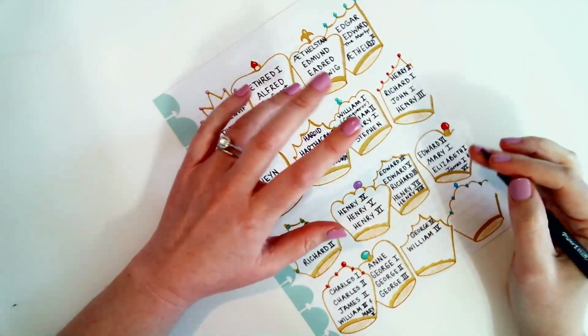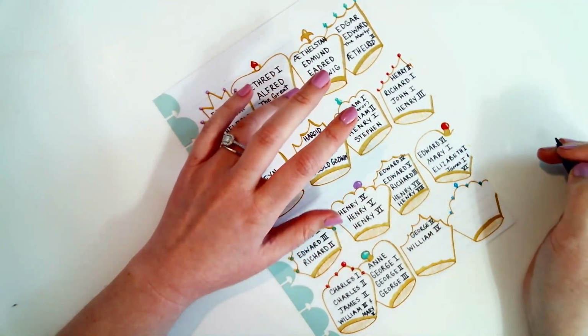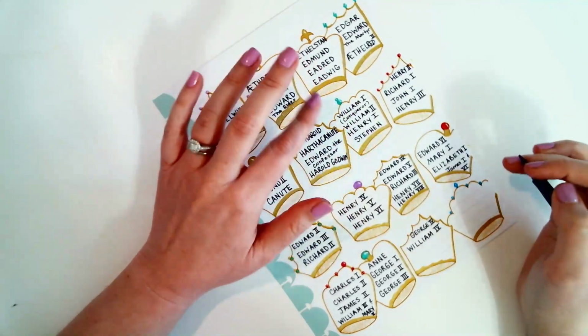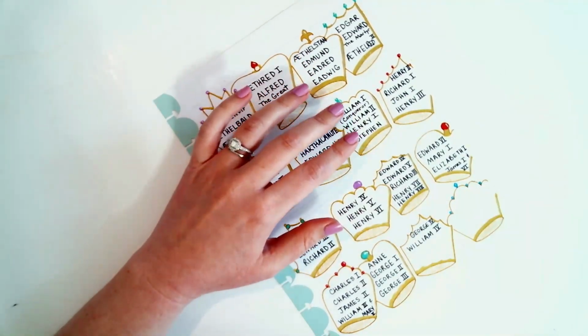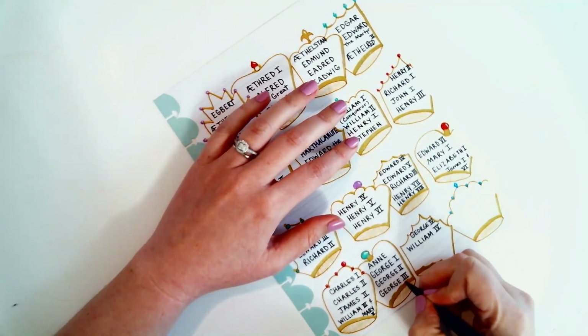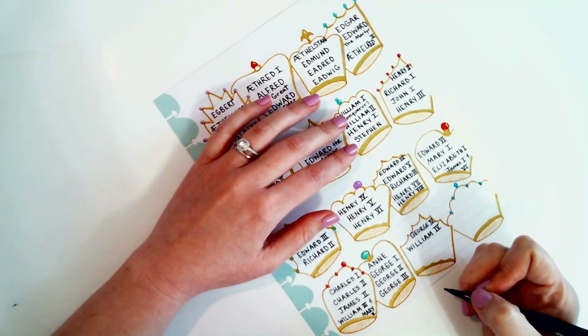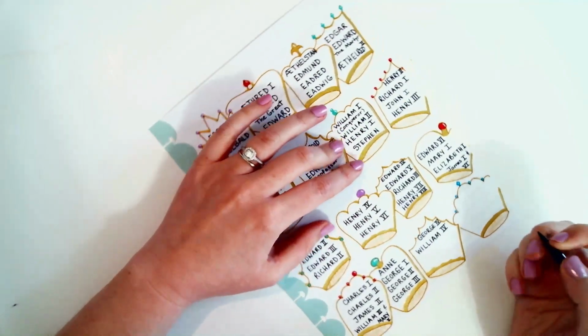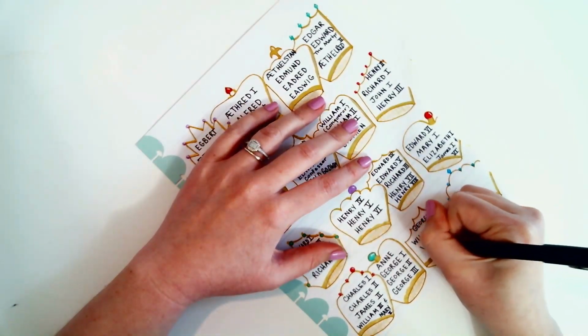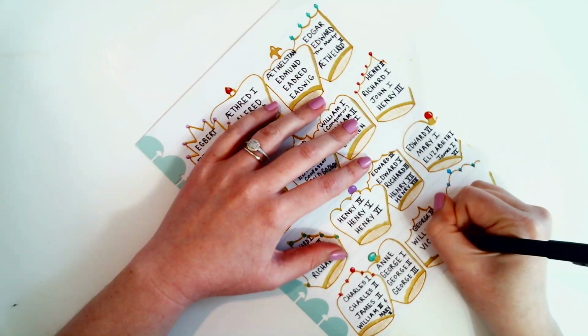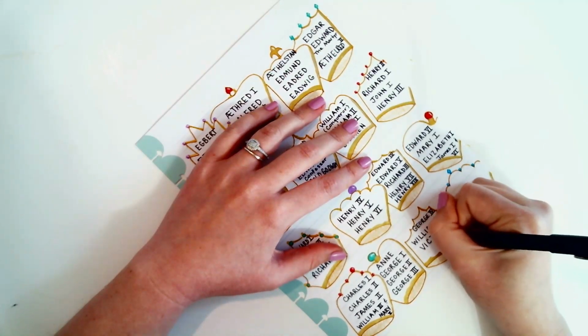So in their 50s and whatnot, they had to start marrying younger women to try to produce an heir. Eventually, the fourth son of George III, Edward, Duke of Kent, has a little girl, and her name is Victoria. So she succeeds her uncle upon his death.